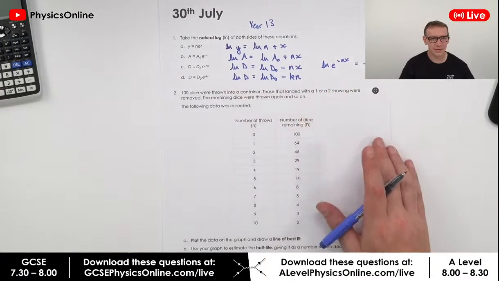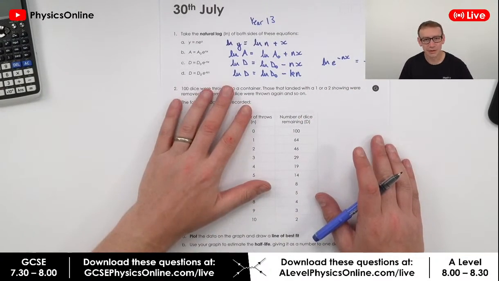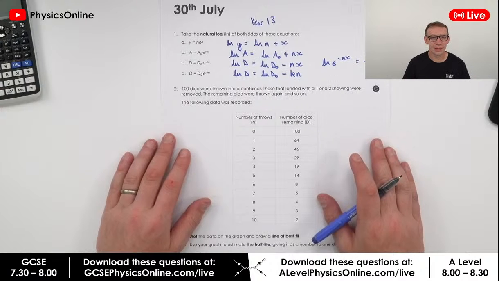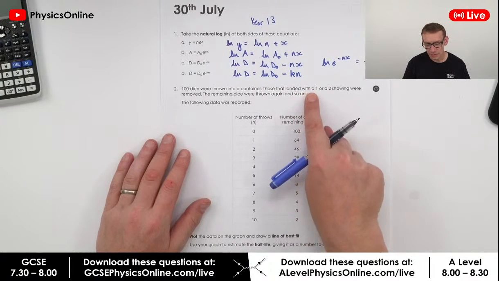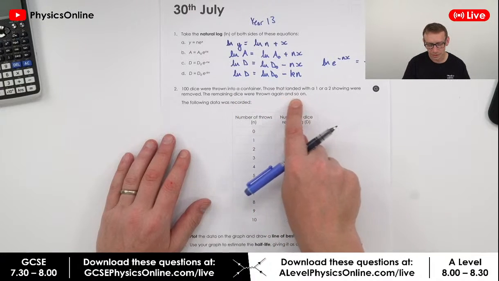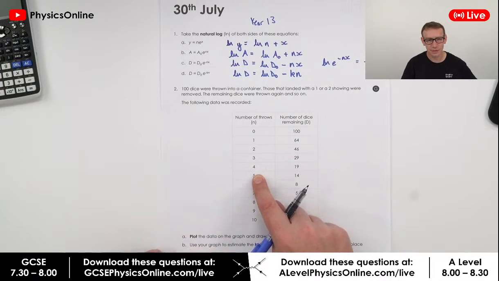Okay, so we've got some information there. Now we've got another question. We've got 100 dice thrown into a container. Those that landed with a 1 or a 2 showing were removed, and the remaining dice were thrown again, and so on. So this was the data recorded.